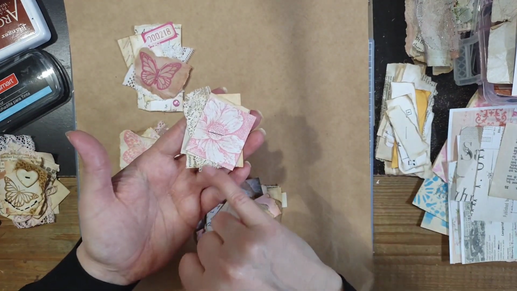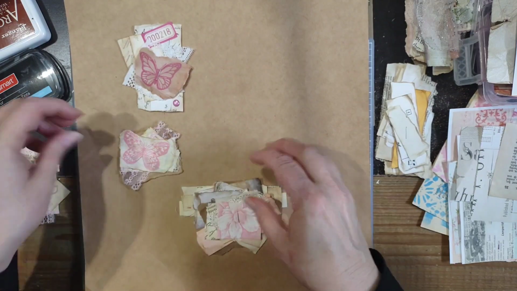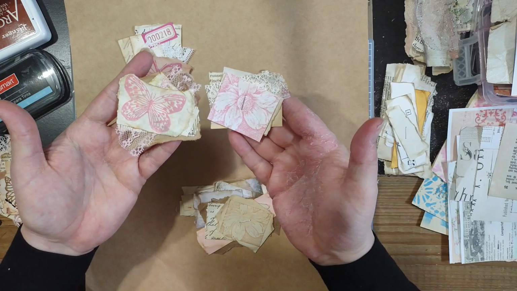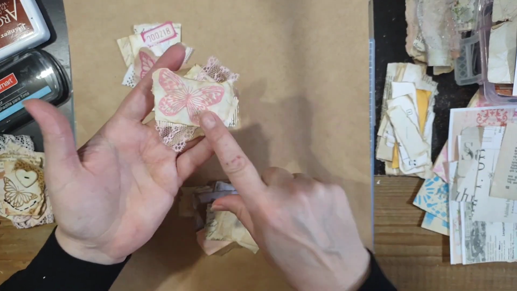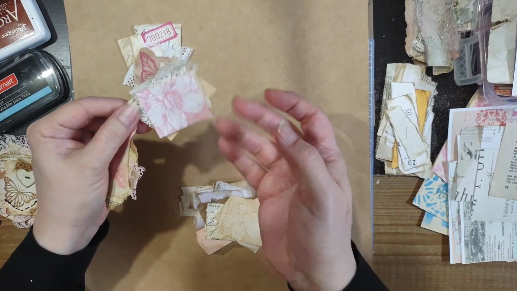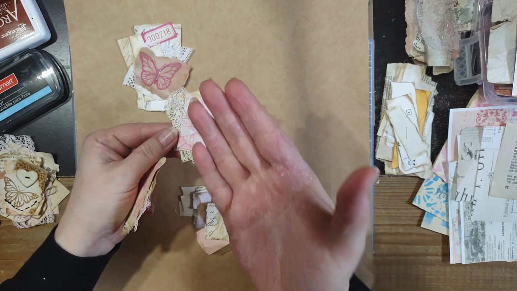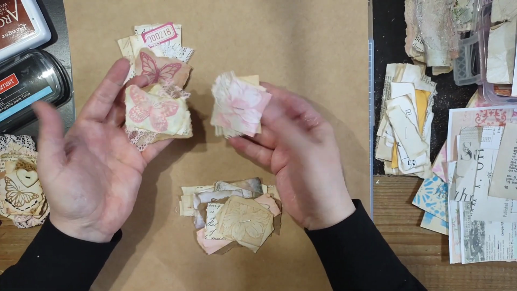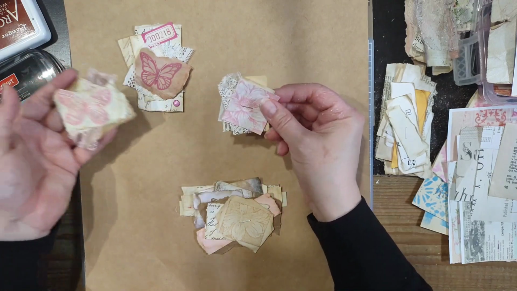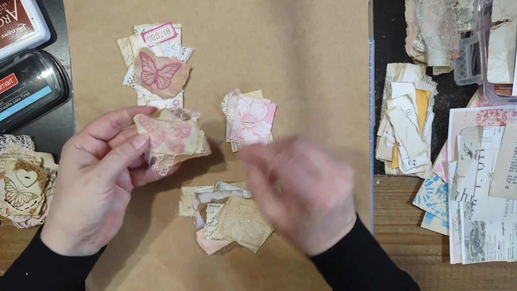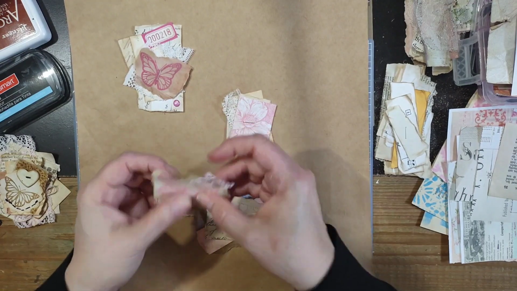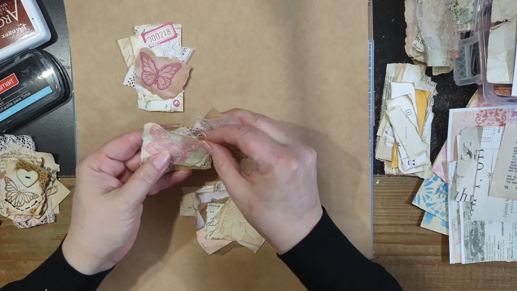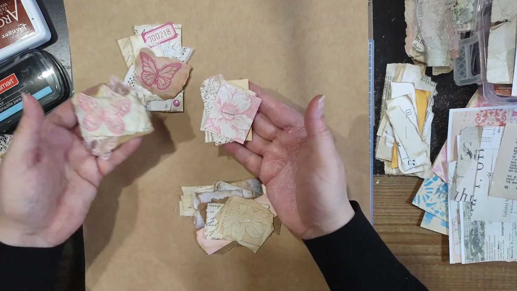This one, I added a little lace in the background. Same here. Now you'll see the difference. I don't glue them anymore because I don't like how the glue looks. I like this more loose. It gives it almost a 3D effect, a layering effect. So I prefer stapling now to gluing. Sometimes I might do a touch of glue to hold it together until I staple it.